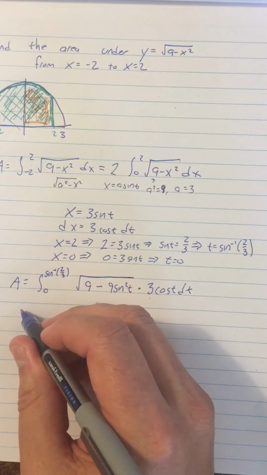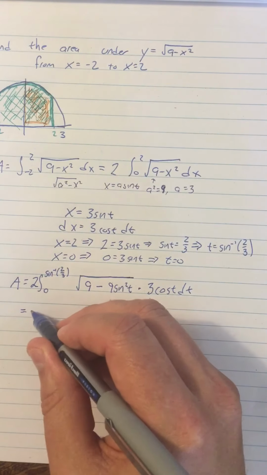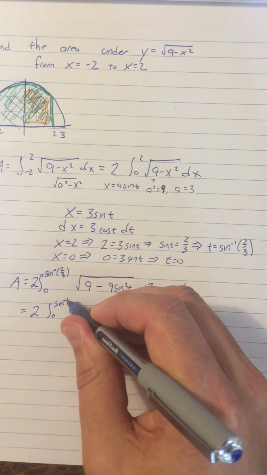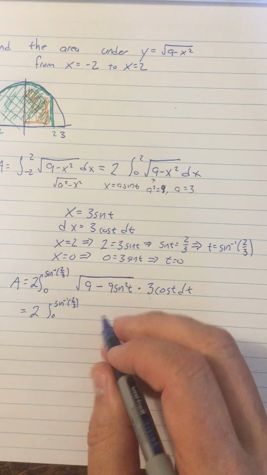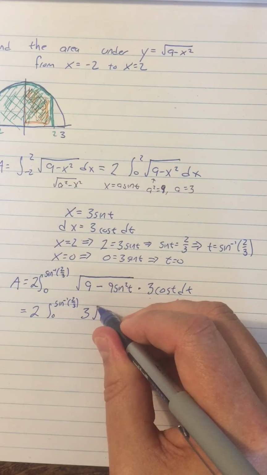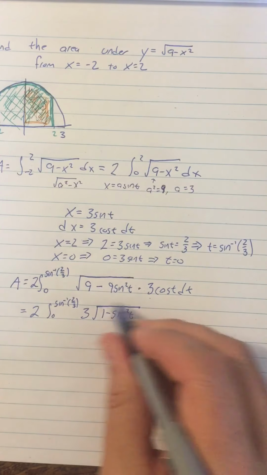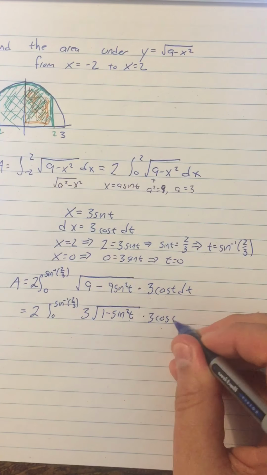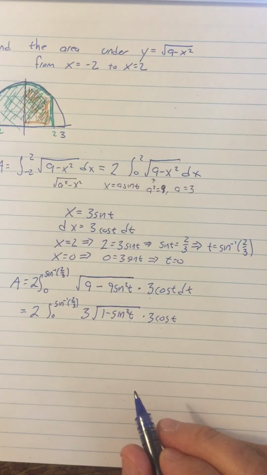My next thing, I've lost my 2. So that's going to equal 2 times the integral from 0 to inverse sine of 2/3. And then the next step is we're going to pull out the square root of 9, which is 3. We're going to make this 1 minus sine squared t, this being the whole point of the trigonometric substitution. So we can change that, and you can look ahead and say this is just going to be cosine t. Pull all the 3's out.